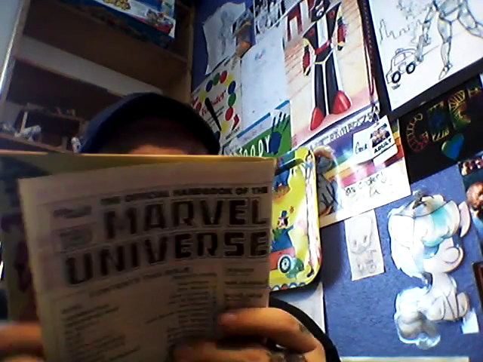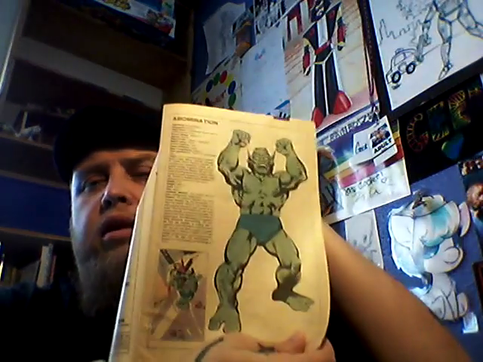In each one of these, like here's the Abomination, it talks about the real name of the person, legal status, first appearance, where you can find the actual first appearance of the character, a bit of their origin and little history, how much they weigh, their height, unusual features, and then their powers. And that's it. Just a picture of him and things of that sort.